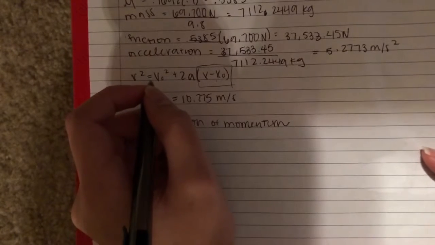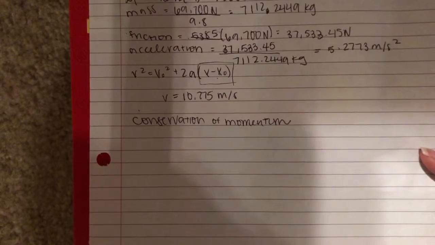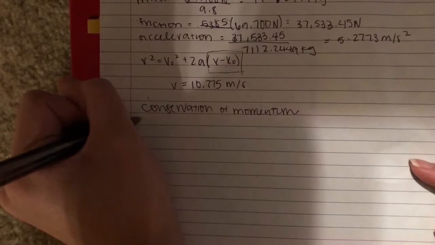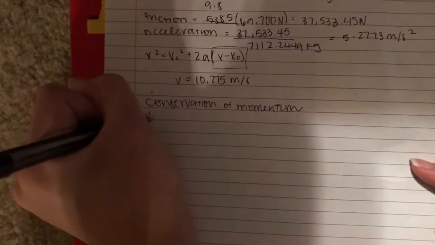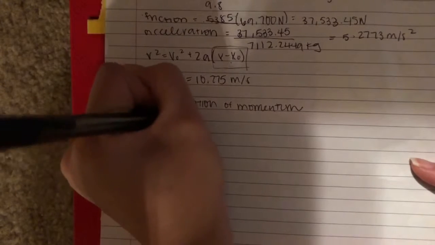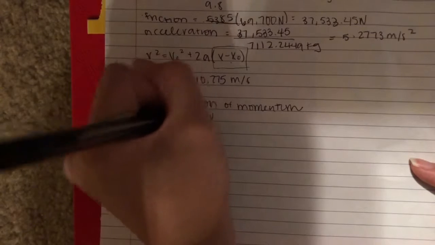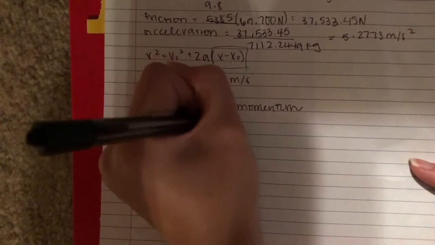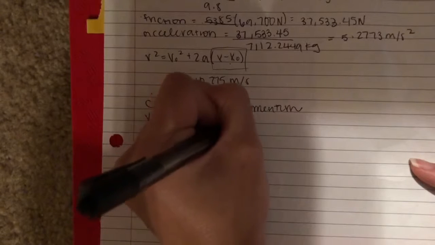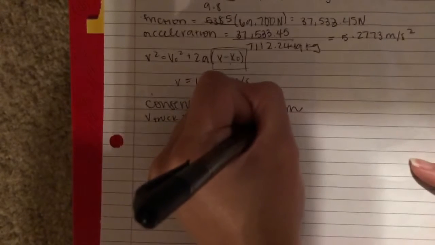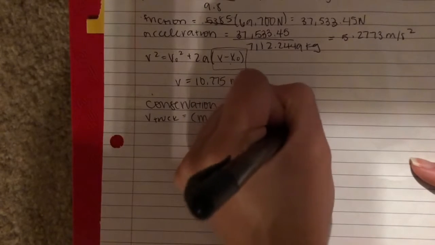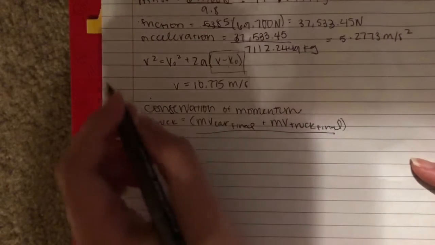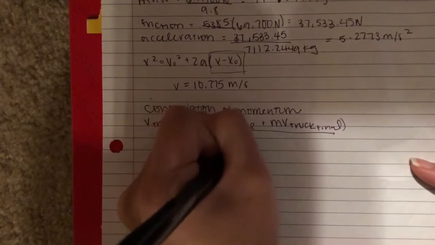This is found by using an equation which is the velocity of the truck is equal to mv of the car plus the final mass times velocity of the truck, all divided by the mass of the truck.